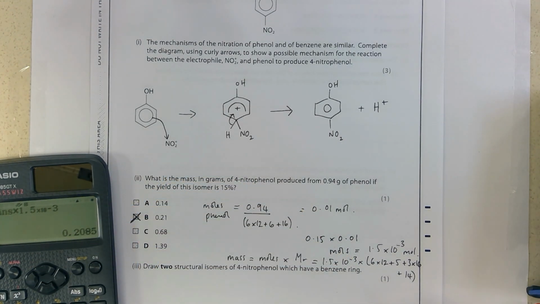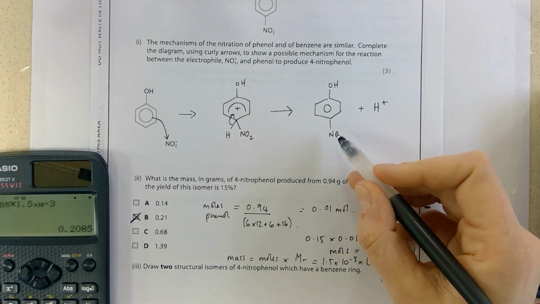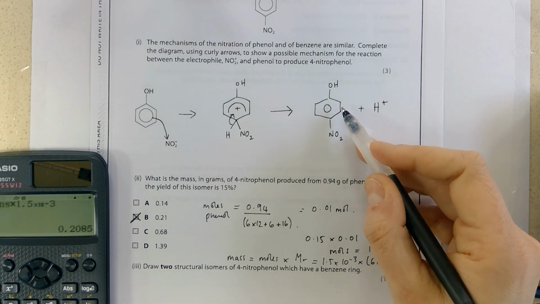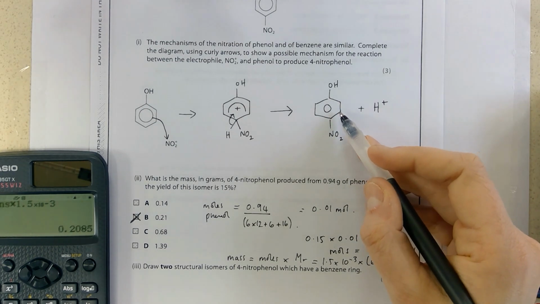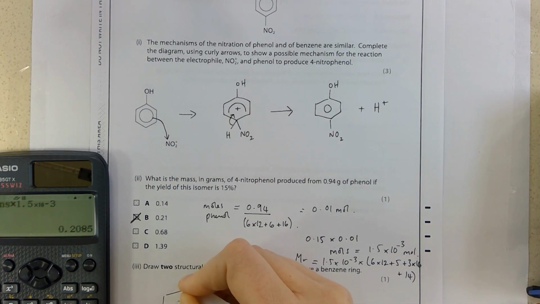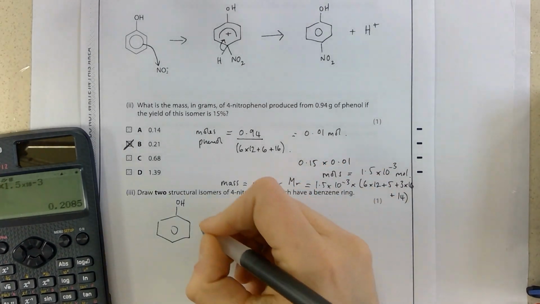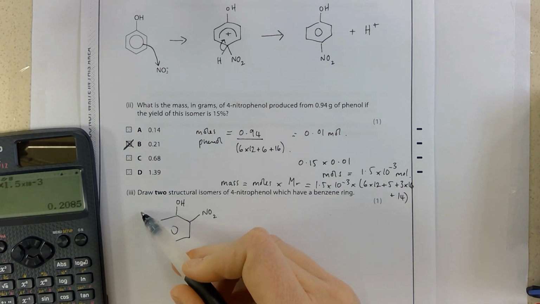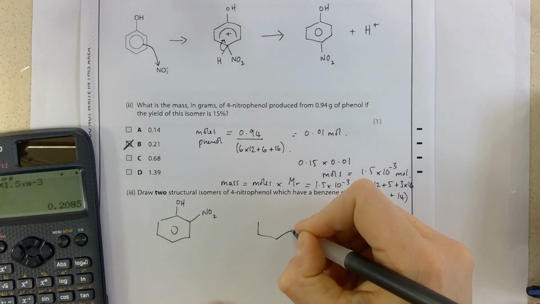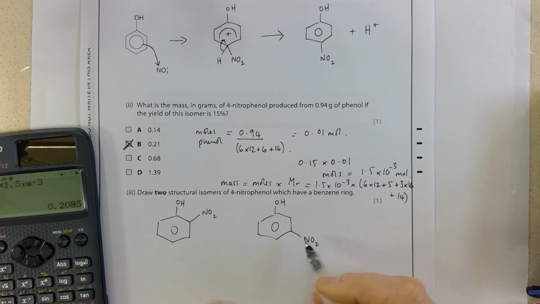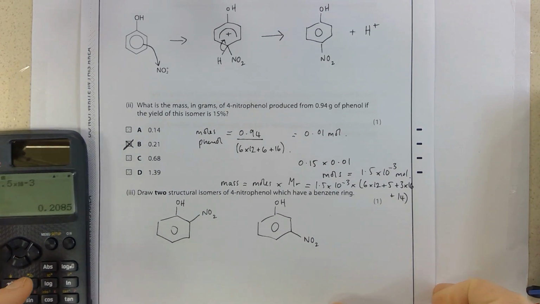Okay, 2 structural isomers of 4-nitrophenol which have a benzene ring. Okay, so we've got the one where the nitro group is on carbon number 4. So we could also have it on carbon number 2 or carbon number 3. So I'd always number with the phenol on number 1. So let's draw our 2 possibilities. There's our OH, NO2 on there. That would be identical to having it on there instead. It's just flipped over. Or it can be on carbon number 3 like that. Okay, which again would be identical to having it on that one. So 1 mark for both.